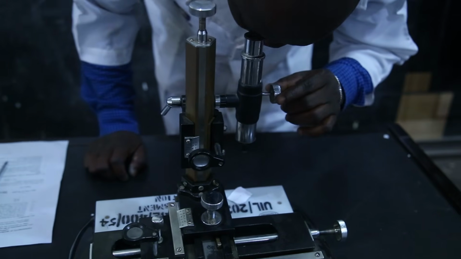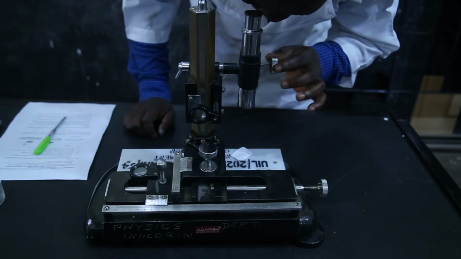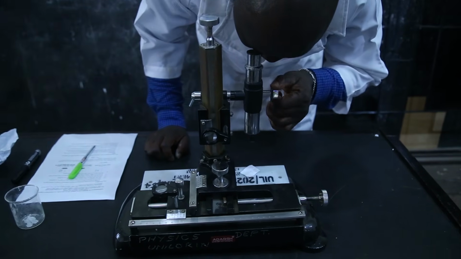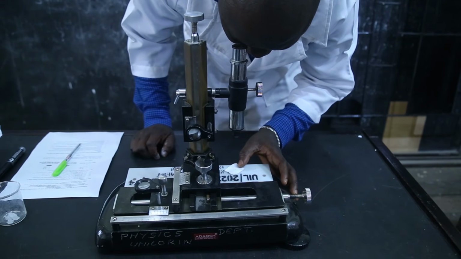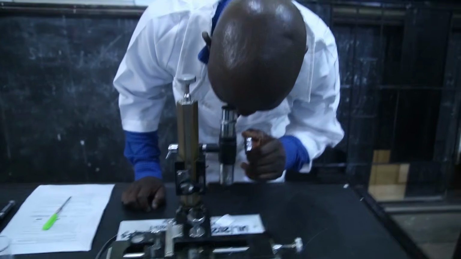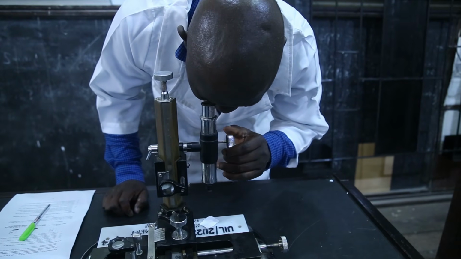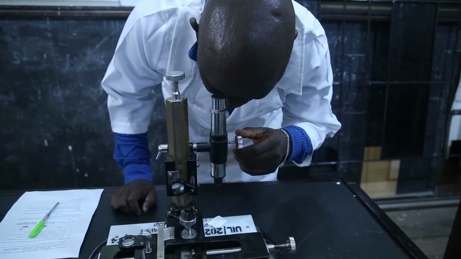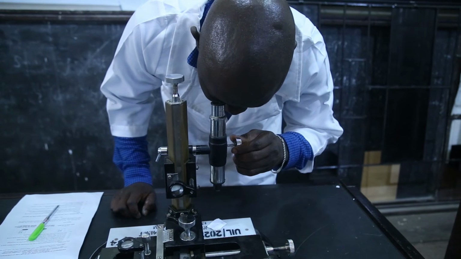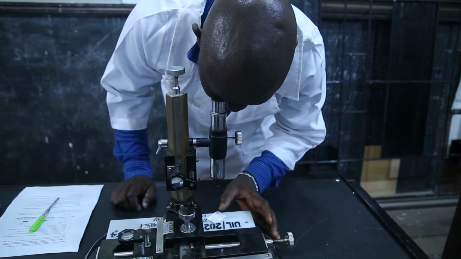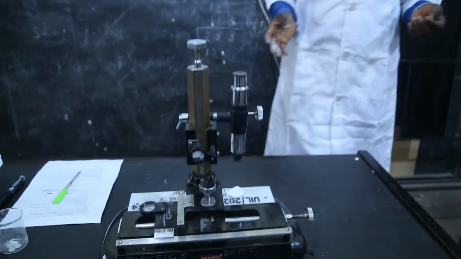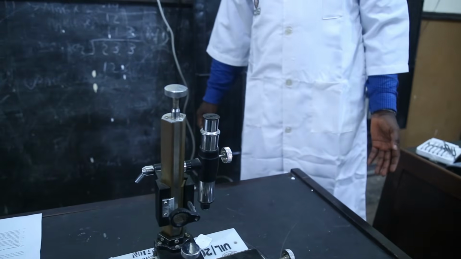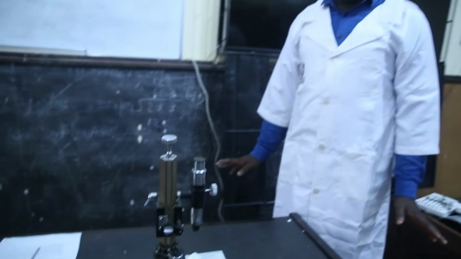While viewing through the microscope, adjust this up and down. I'm sure you are going to see a magnified image of the ink that you put on the paper. Just check this at this point. You are going to see a magnified image of the ink that you have marked earlier.